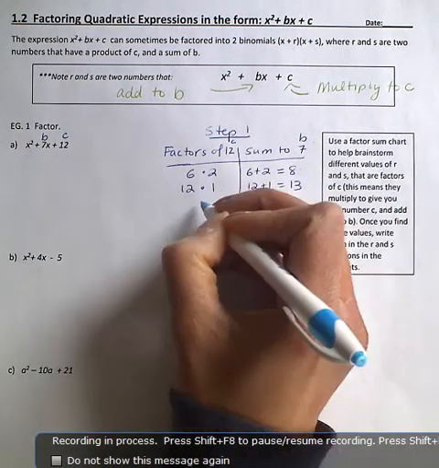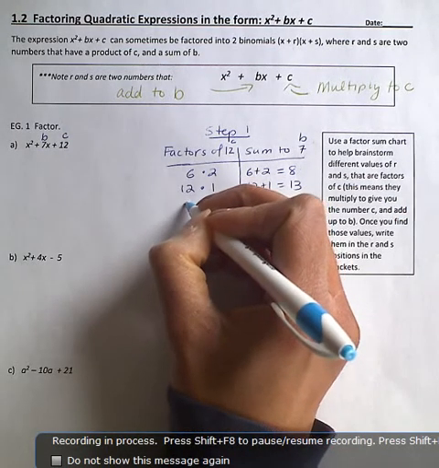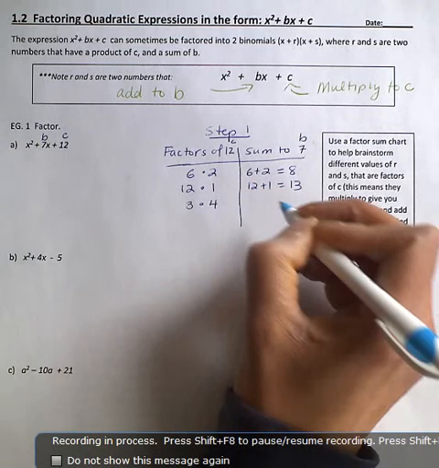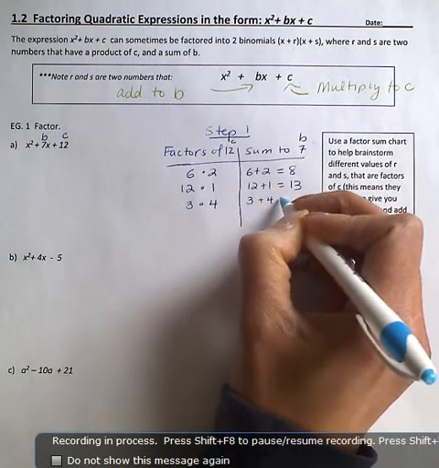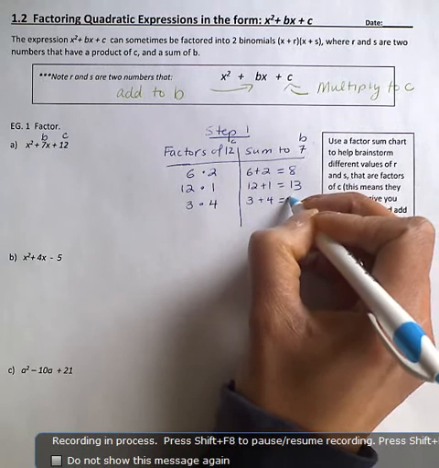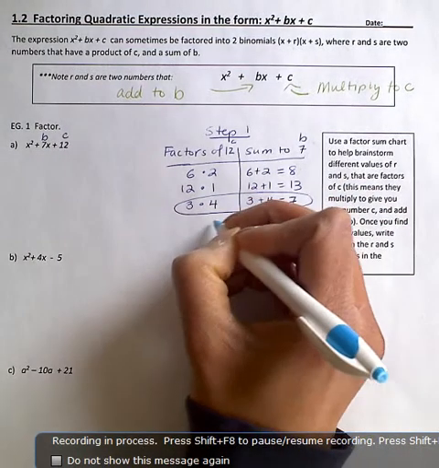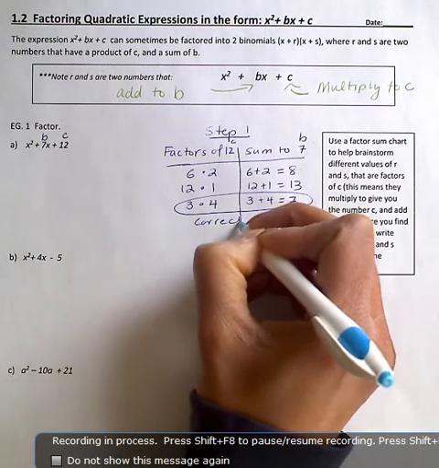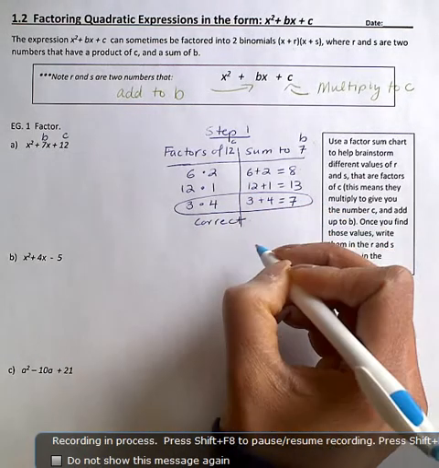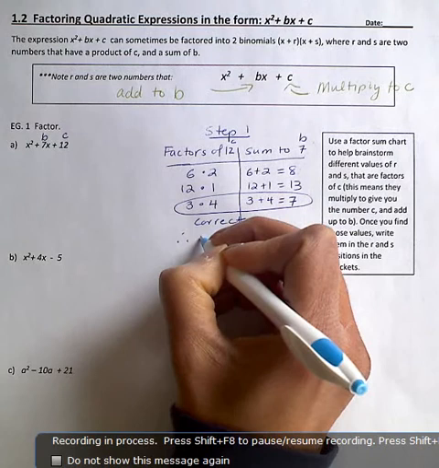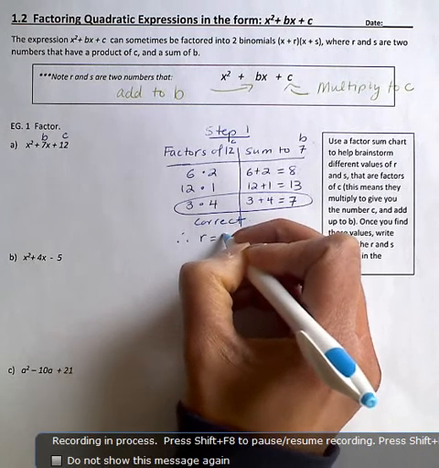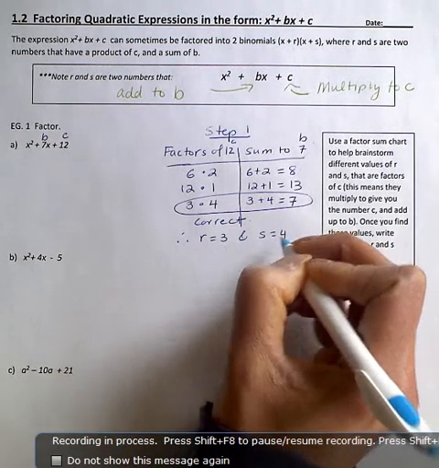So now we keep thinking and we're like, oh, 3 times 4 is also 12. And when I add 3 and 4 together, I do get the 7. That's what we're looking for. Okay, so this is correct. So once we have the correct one, we know r and s. So therefore, r equals 3 and s equals 4, or vice versa.